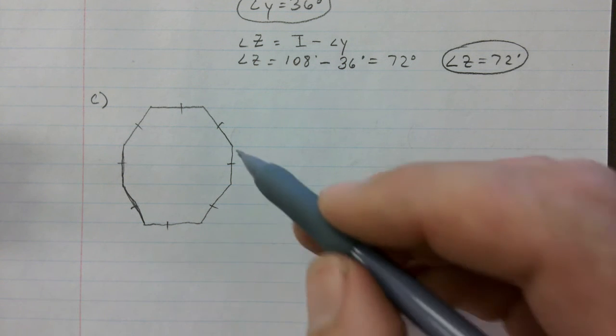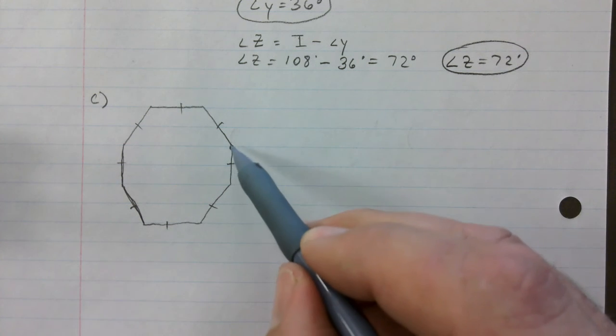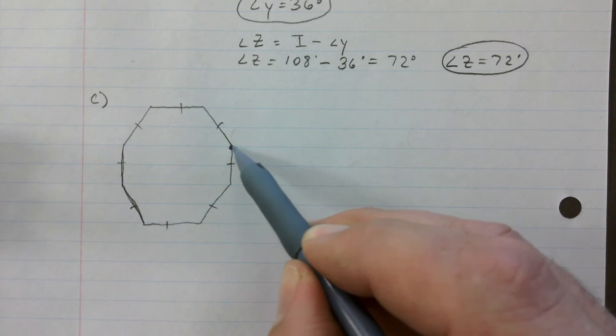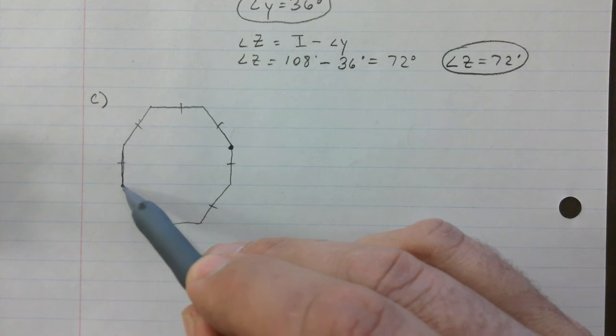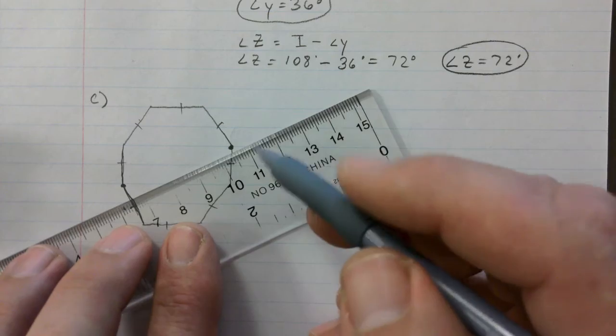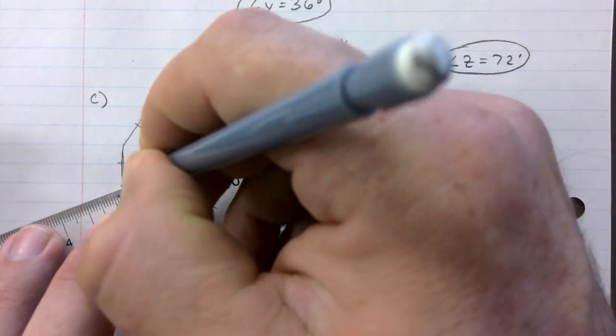Okay, so here we will create a pentagon. So this corner here, and I'm going to count 1, 2, 3, 4, and then create that pentagon there.